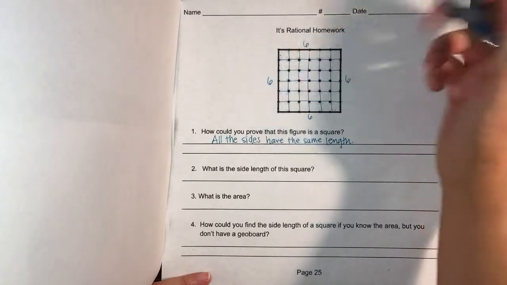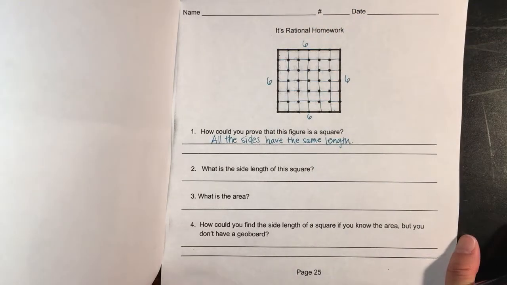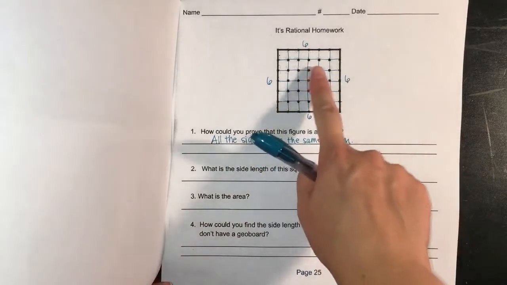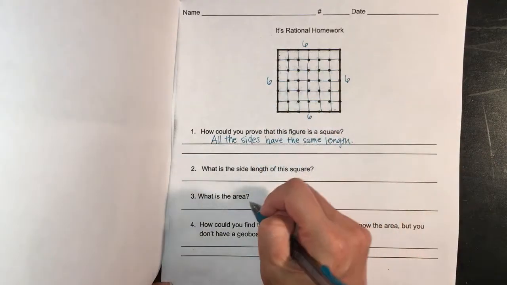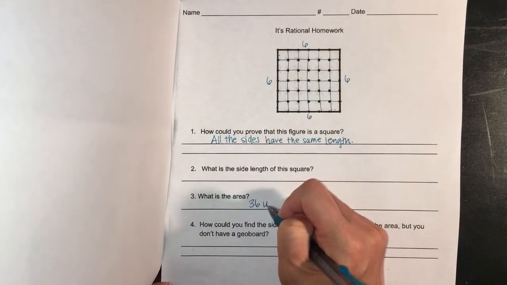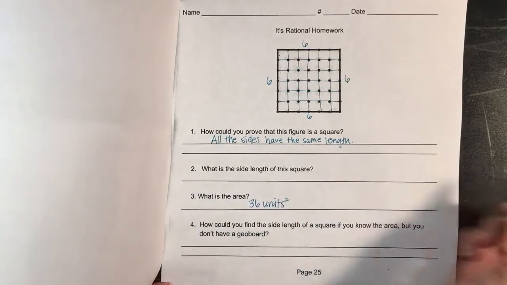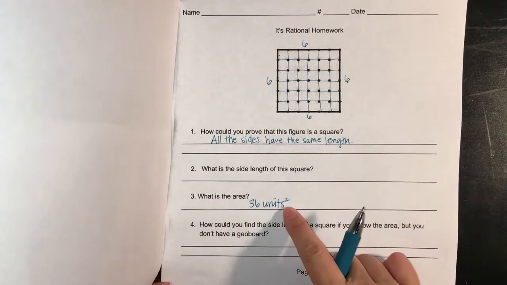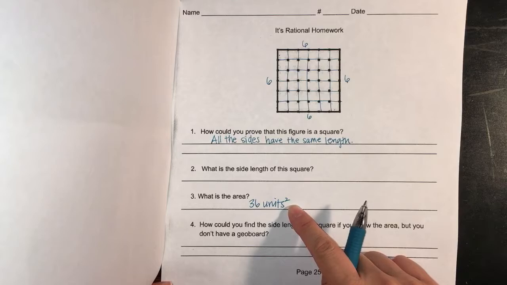But of course we want to save some time, especially if we're taking that test. We're going to just go with 6 times 6, and that gives me 36 square units. And since it's area, you don't want to forget the square, otherwise it will be marked wrong.